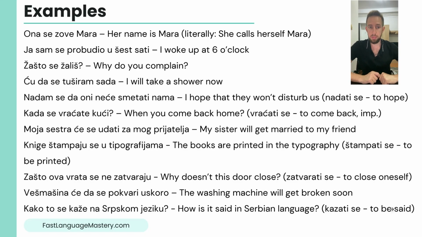Ona se zove Mara. Her name is Mara. And literally it means she calls herself Mara. Ja sam se probudio u 6 sati. I woke up at 6 o'clock. And literally it means that I awoke myself at 6 o'clock. Here you can see we can put se before the verb in past tense. In past tense we actually always put se before the verb.